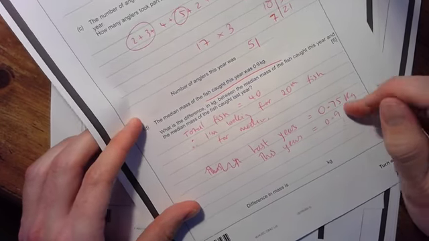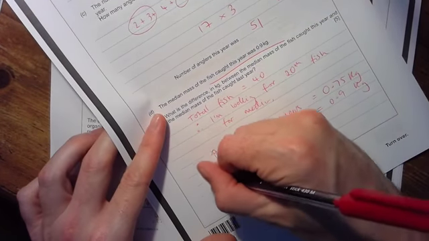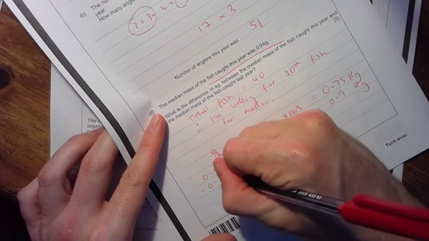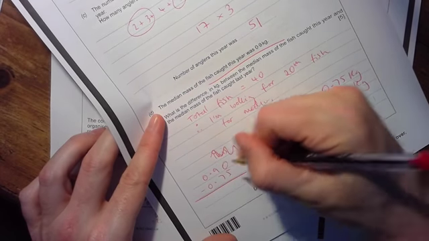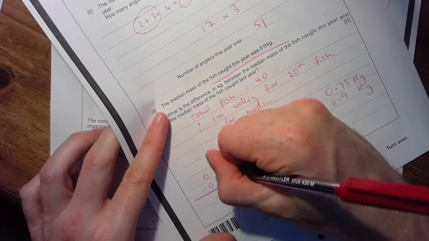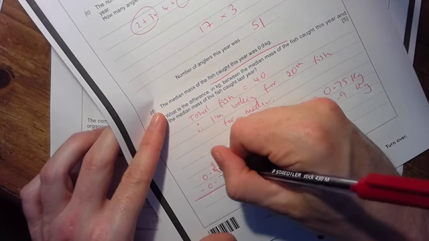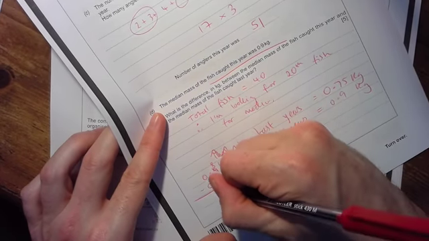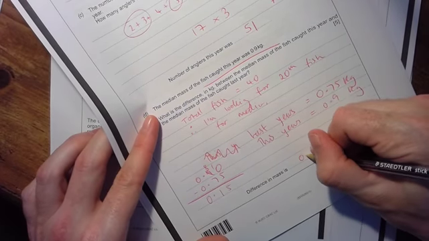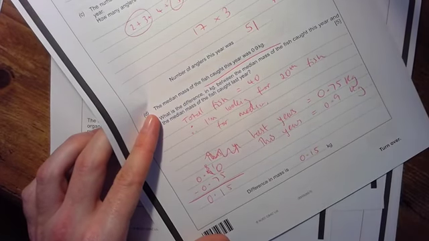This year's, they told me this year was 0.9 kilograms. So I need to work out the difference between them. So that'd be 0.9 take away 0.75. Nothing take away 5 you can't do, so you borrow 1 from him. 10 take away 5 is 5. 8 take away 7 is 1. 0, so my answer is 0.15. Okay.